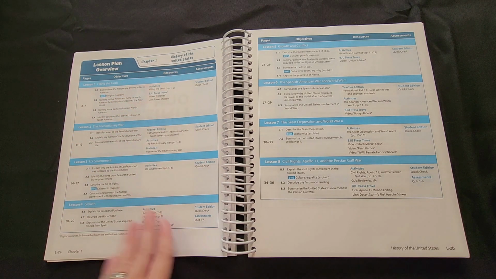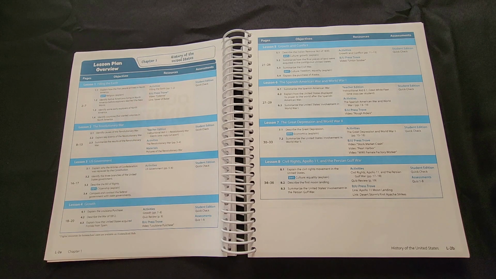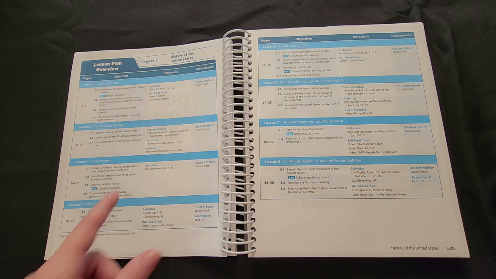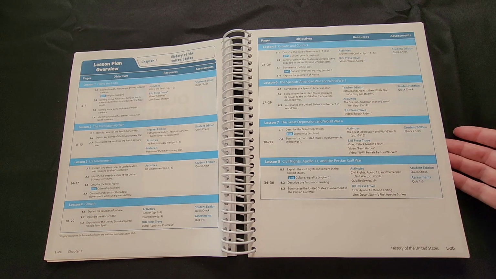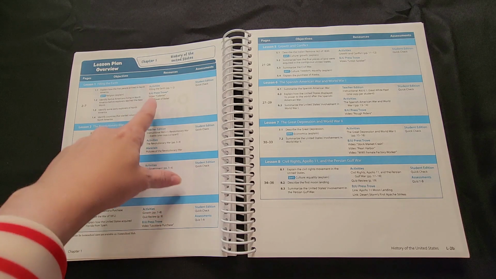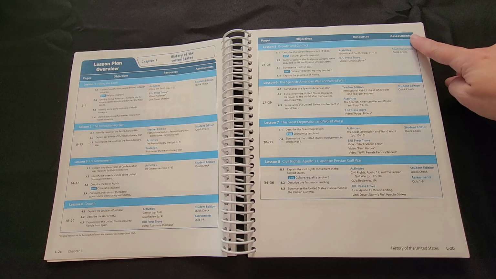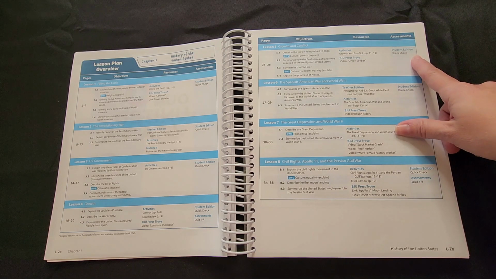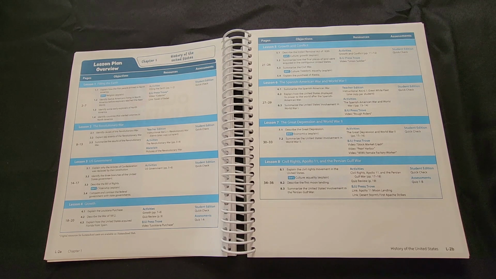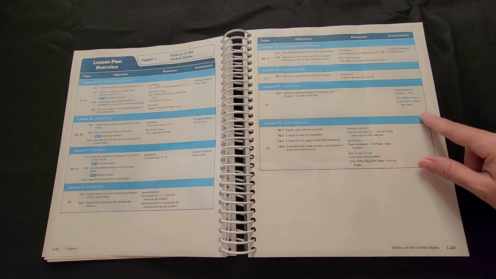The resources column will list your child's activities and assignments from their activity manual, as well as any materials that you may need to gather or copy from the back of the Teacher's Edition, as well as digital resources that you can find in the Homeschool Hub. And then the final column lists the assessments. Sometimes this will be a quick check from questions in your student textbook, or it might be a quiz or a chapter test.